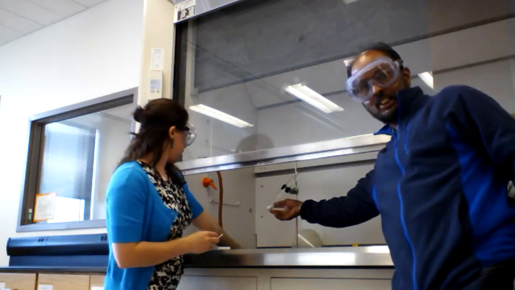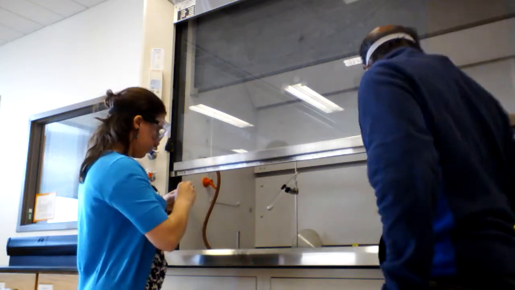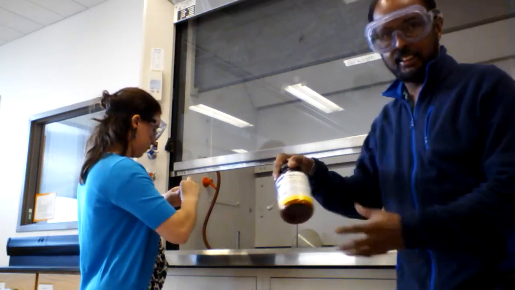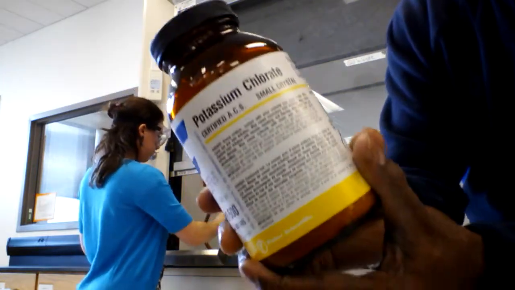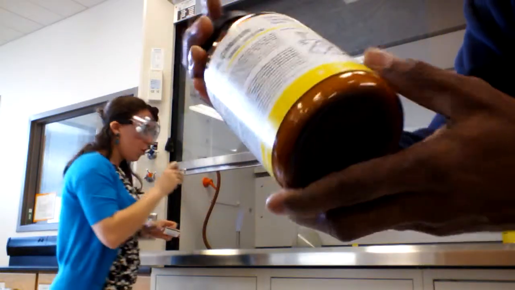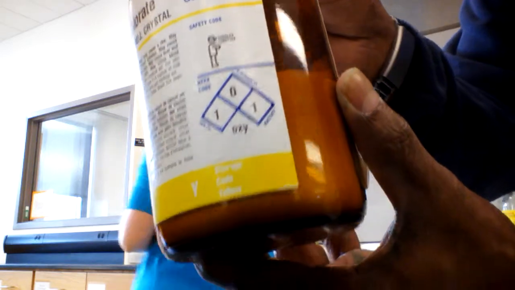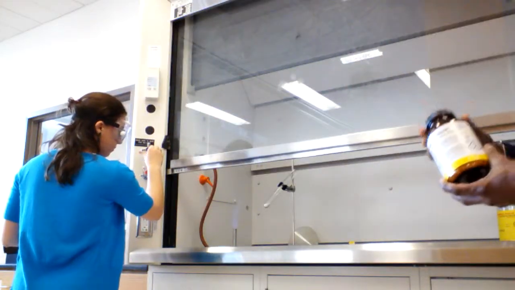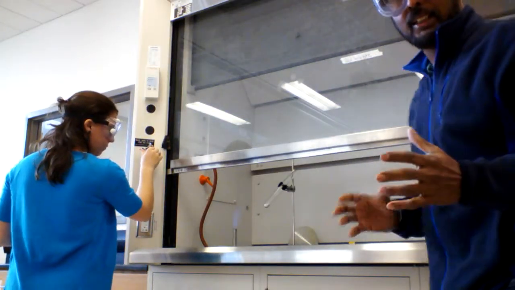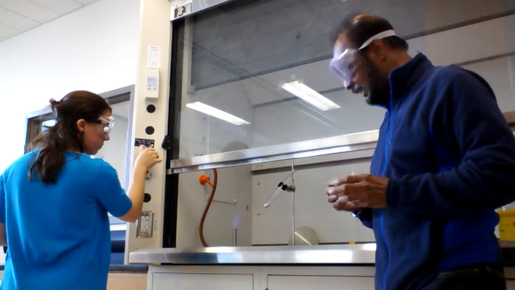What we have in this test tube is potassium chlorate. So we can see the potassium chlorate in the bottle. It says the sign, it says oxidation agent. So potassium chlorate is a very oxidative agent.